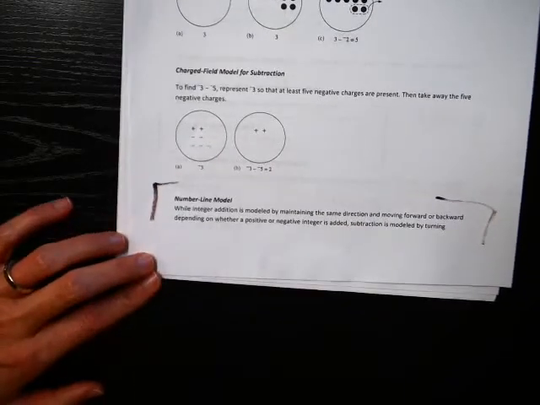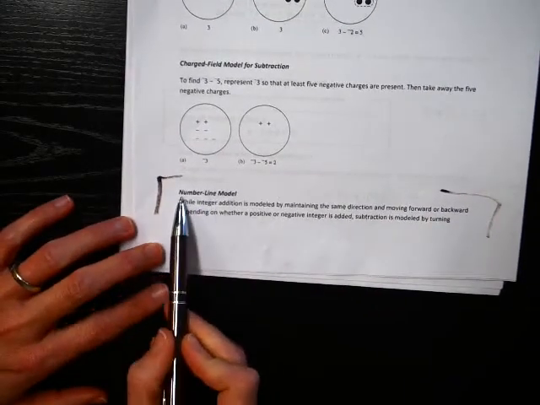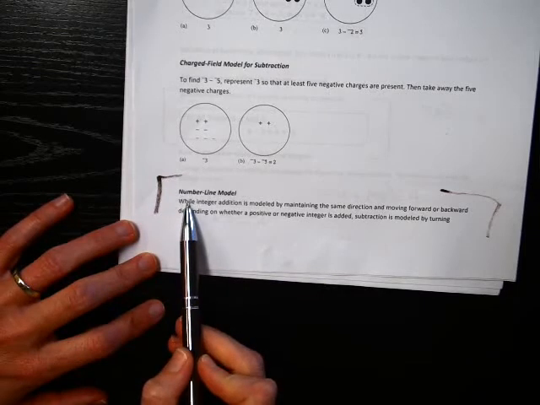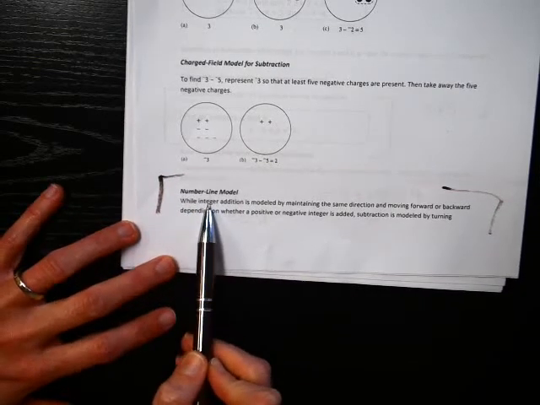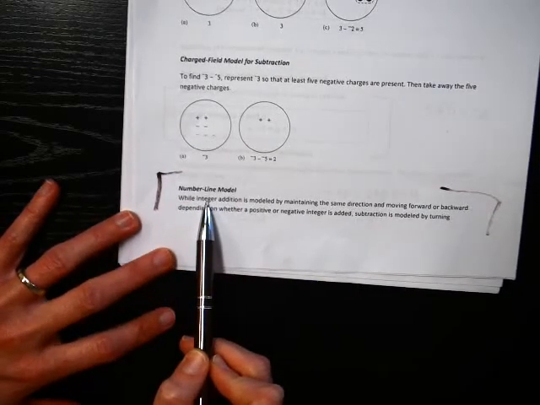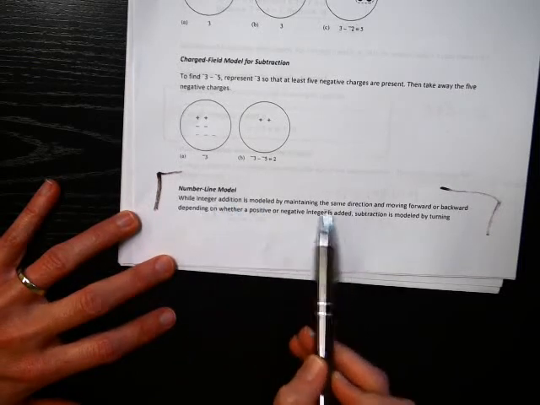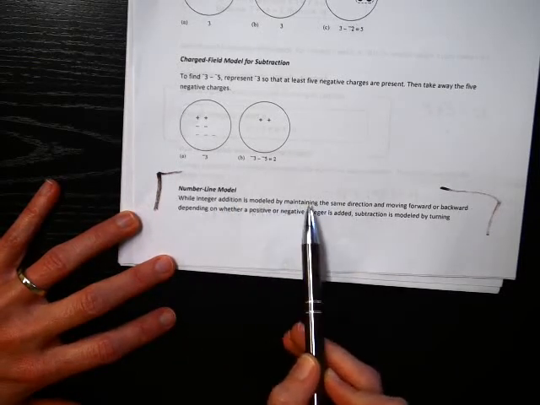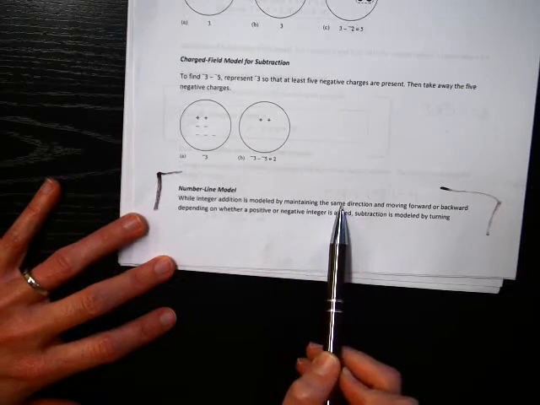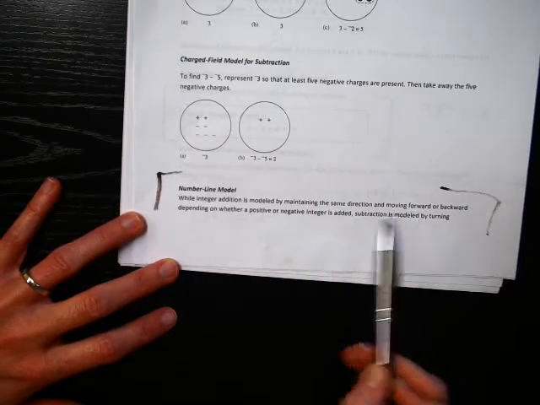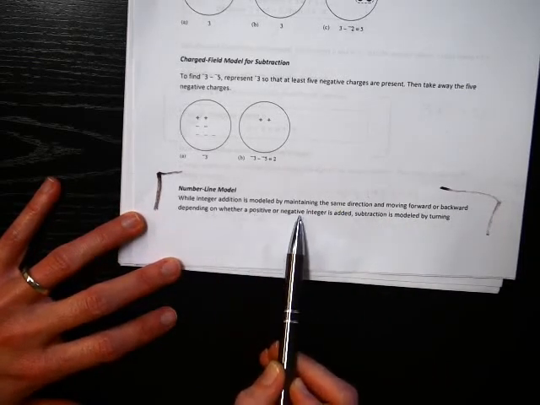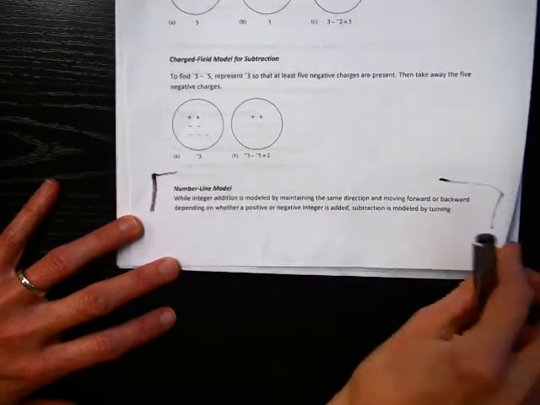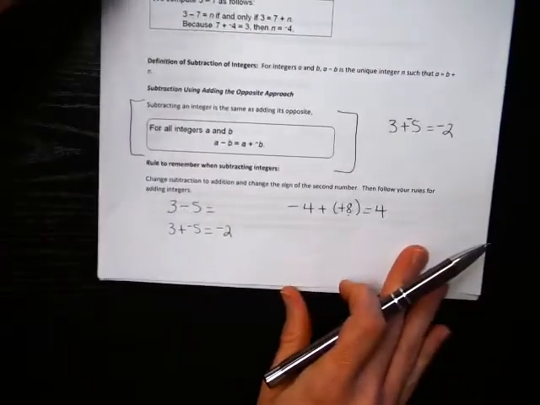So we left off in class the other day with the number line model, and remember we showed integer addition using a number line model. We modeled that by maintaining the same direction and moving forward or backward depending on whether you had a positive or negative integer. And for subtraction, you model that by turning around.